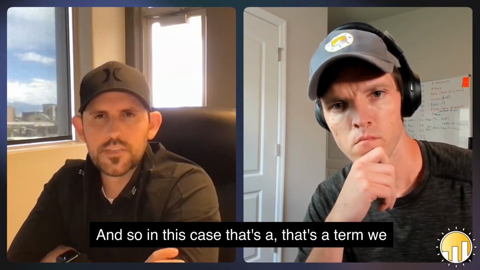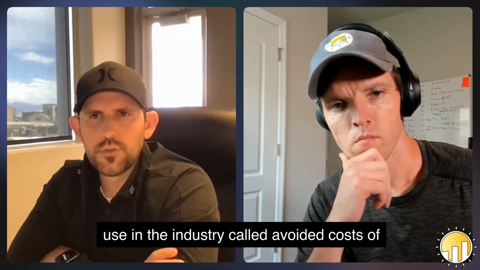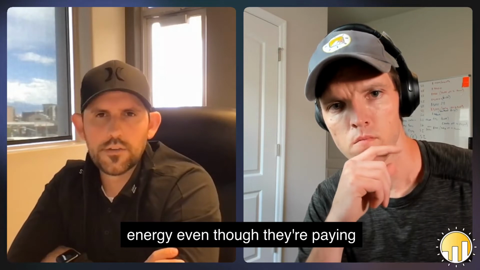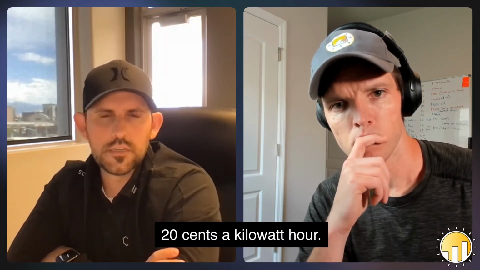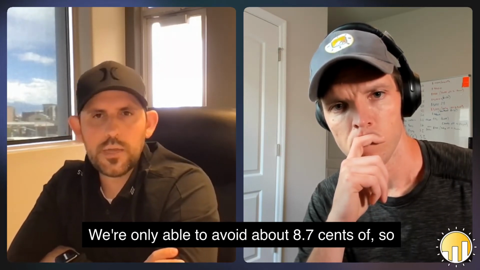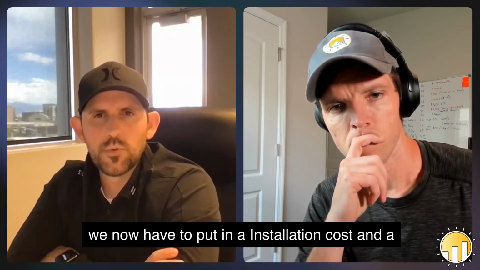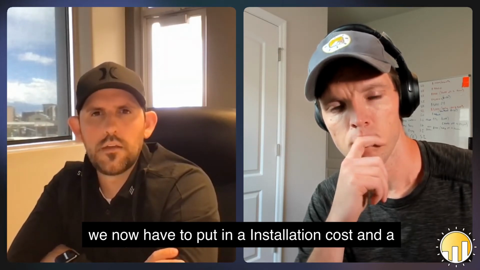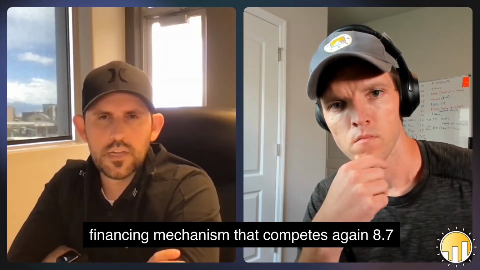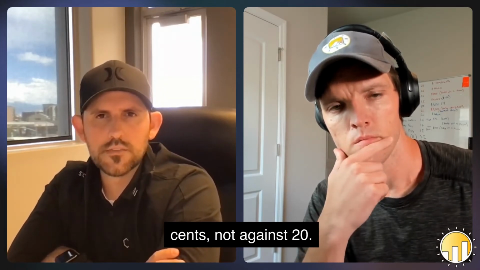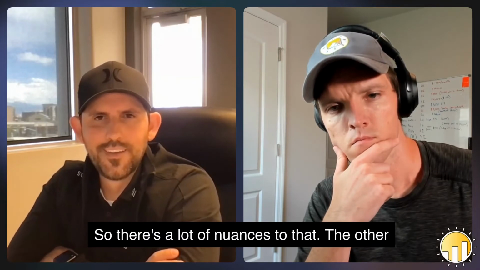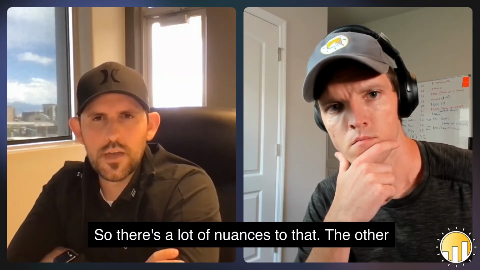That's a term we use in the industry called avoided cost of energy. Even though they're paying 20 cents a kilowatt hour, we're only able to avoid about 8.7 cents of it. So we now have to put in an installation cost and a financing mechanism that competes against 8.7 cents, not against 20. So there's a lot of nuances to that.